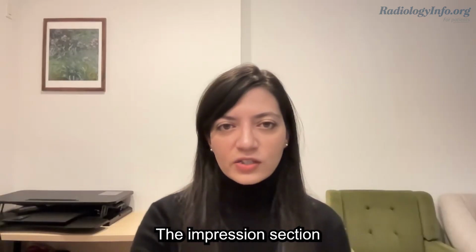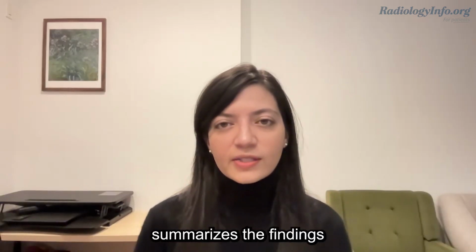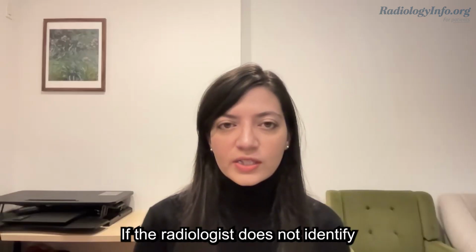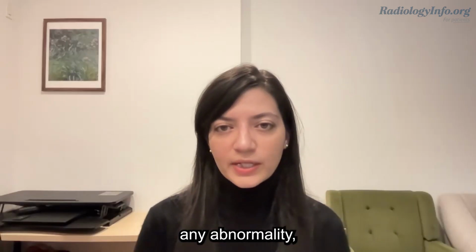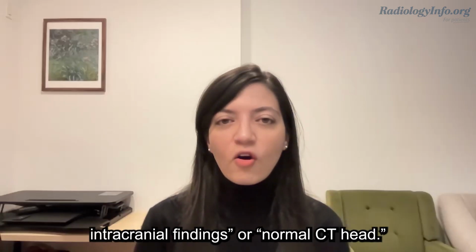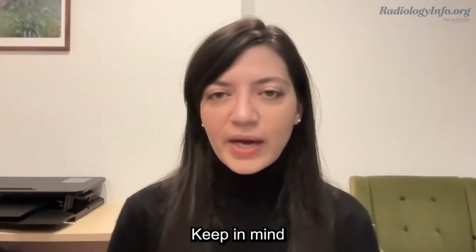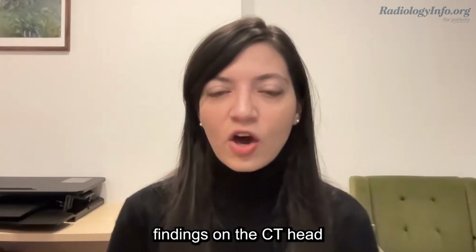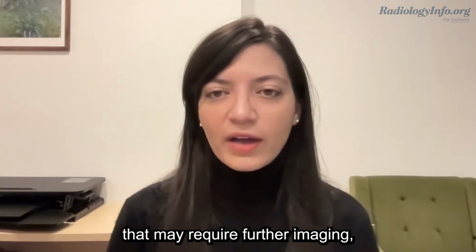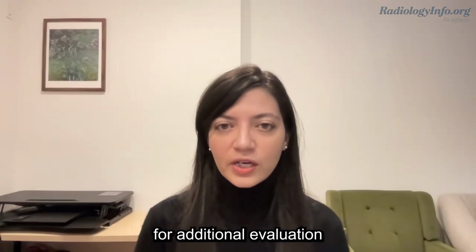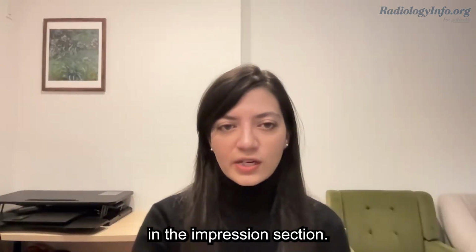The impression section of your report summarizes the findings and their interpretation. If the radiologist does not identify any abnormality, the report might state no acute intracranial findings or normal CT head. Keep in mind that it is common for a radiologist to identify findings on the CT head that may require further imaging, and any recommendation for additional evaluation will be mentioned in the impression section.